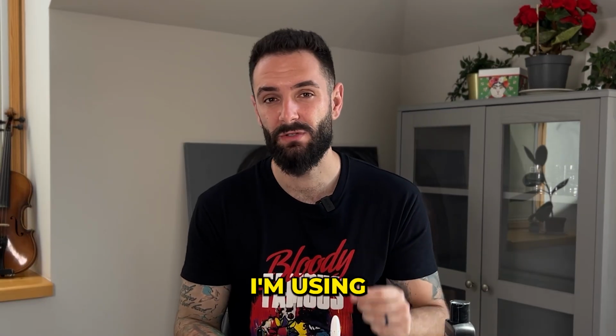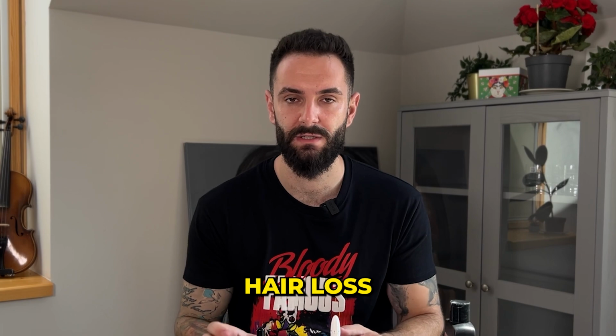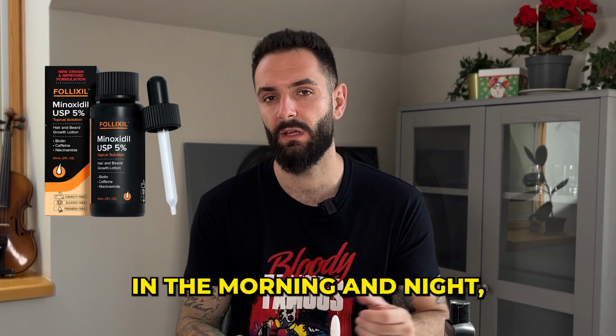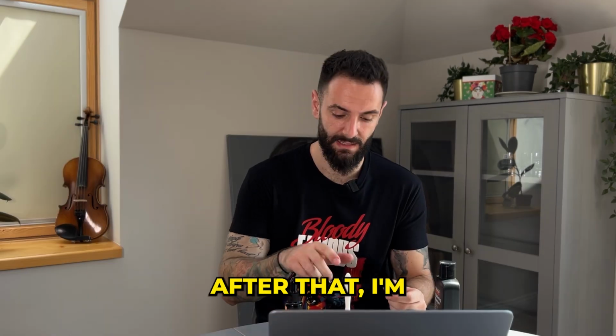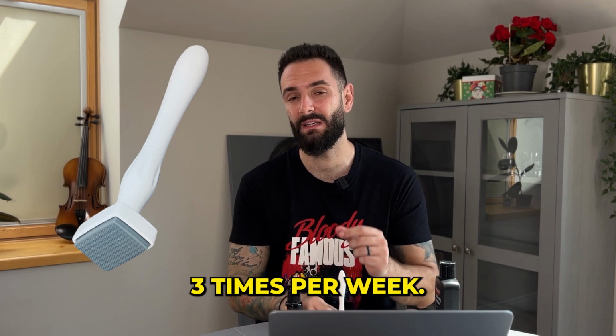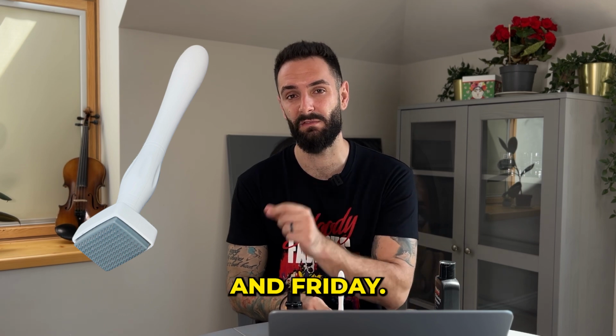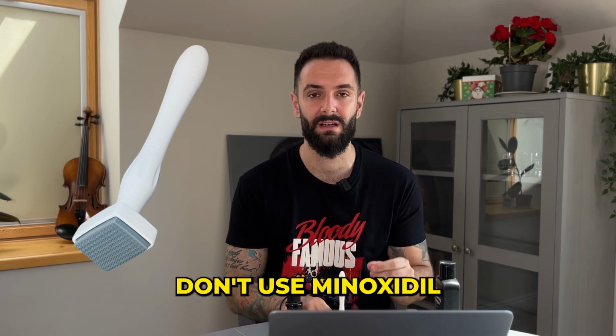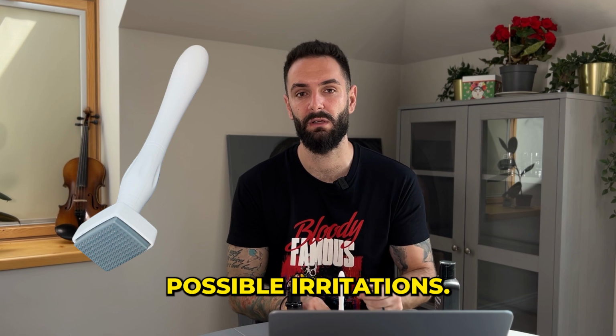For my scalp, I'm using the following things in order to combat hair loss. Minoxidil 5% lotion in the morning and at night every single day. After that, I'm using a microneedling device, which is a Derma Stamp with a 2mm needle length, 3 times per week, Monday, Wednesday and Friday, and I don't use my Minoxidil on the same night in order to avoid possible irritations.